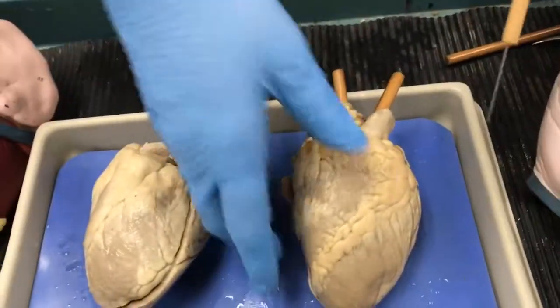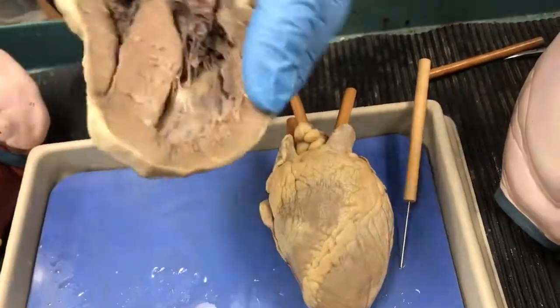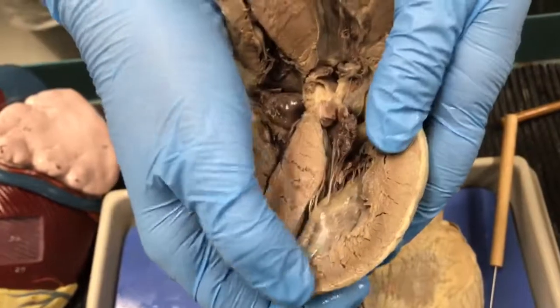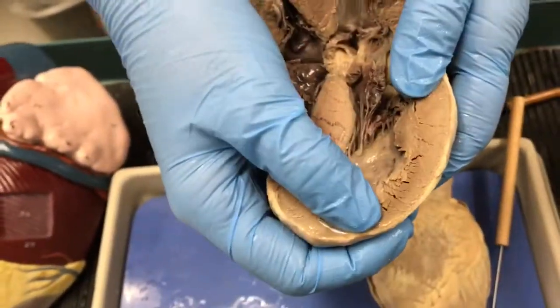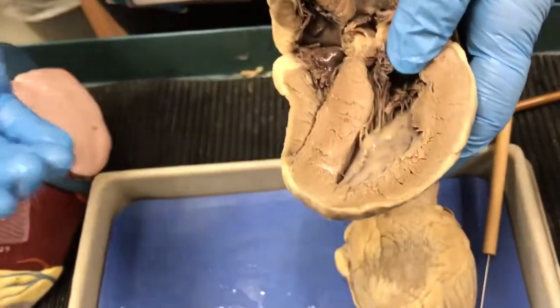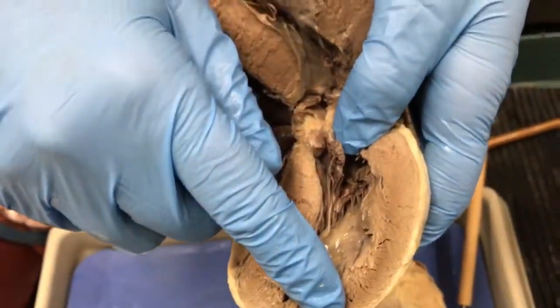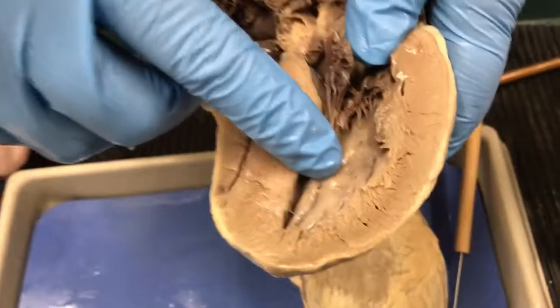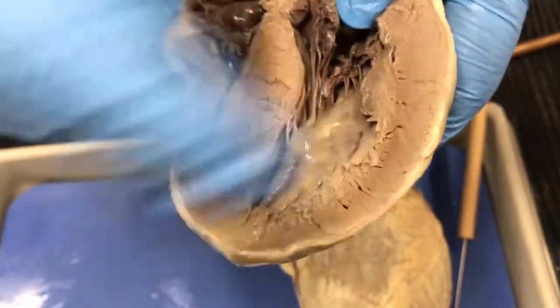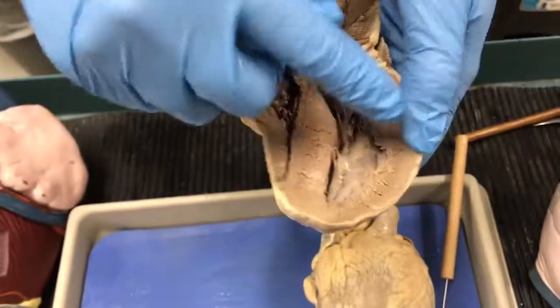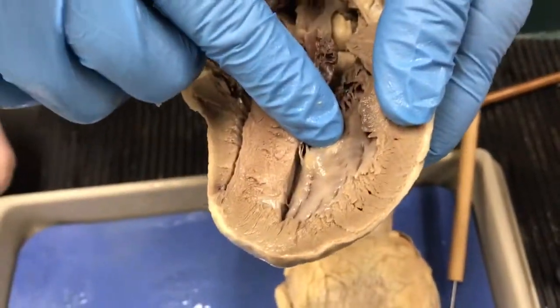Okay? Another thing: we open it up, and now we're looking at this layer right here, that muscular layer. When we say muscle, we say myo. So this is myocardium. And then the most internal layer here is the endocardium. So, visceral pericardium, parietal pericardium, myocardium, endocardium.